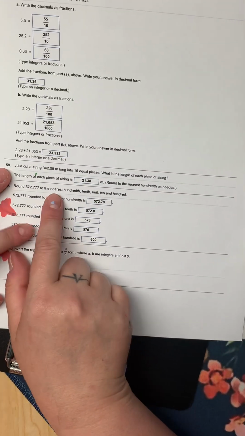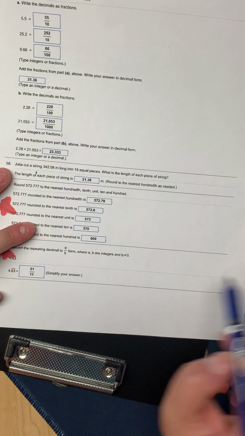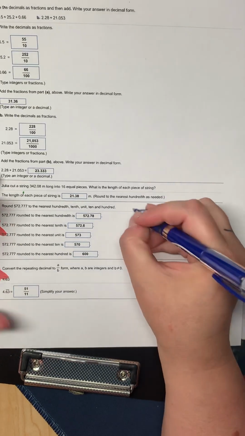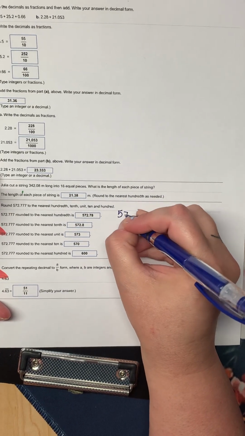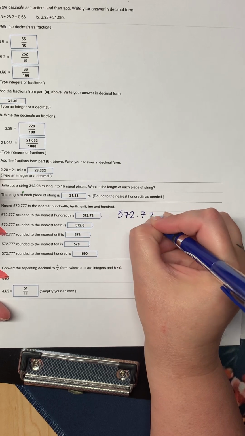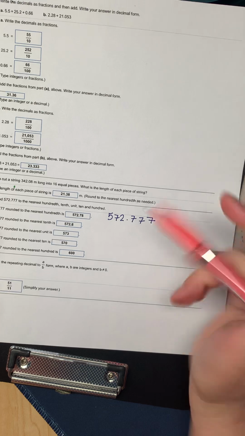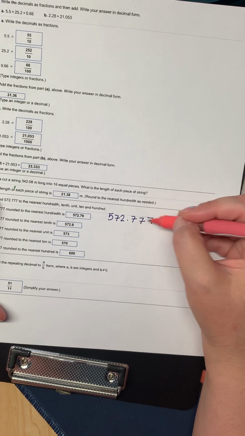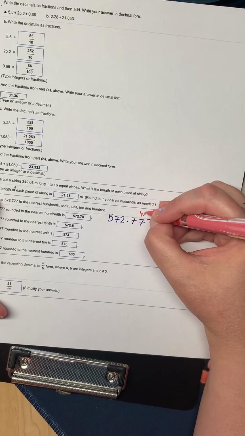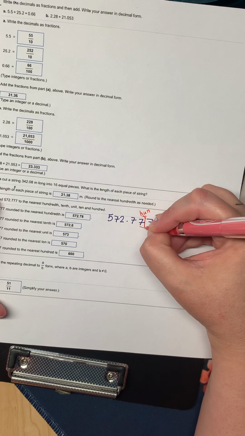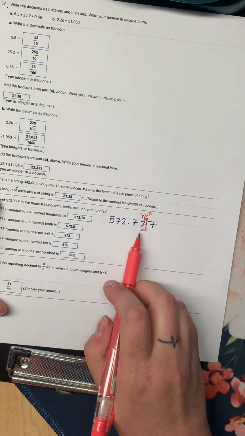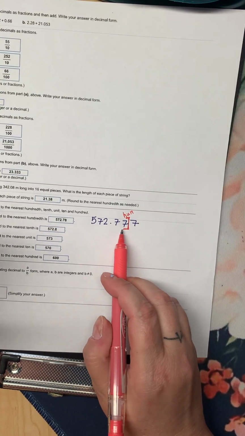Keep going. 59, it says round to the nearest 100th. Oh, okay, this is lame. Okay, so let's see here. 572.777. And it says round to the nearest 100th. Well, this first sucker is 10th. The next sucker is 100th. So that's what we're going to figure out, whether it needs to go up or rest.